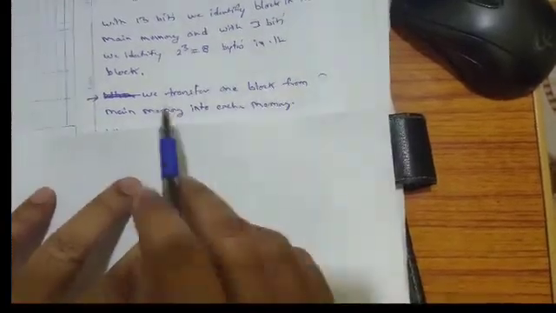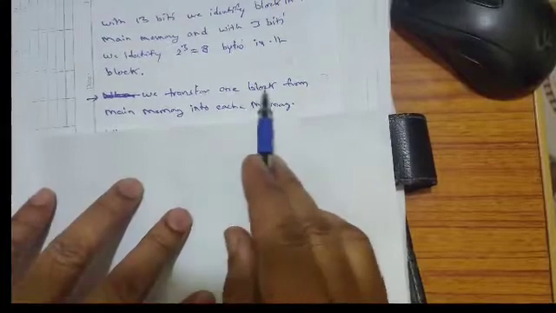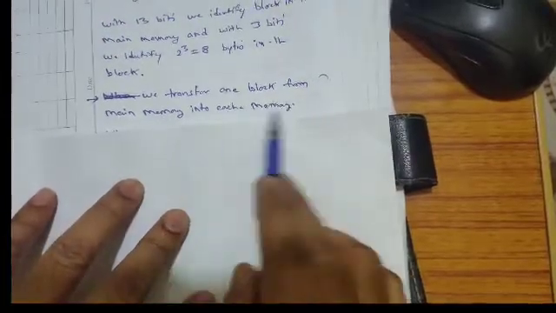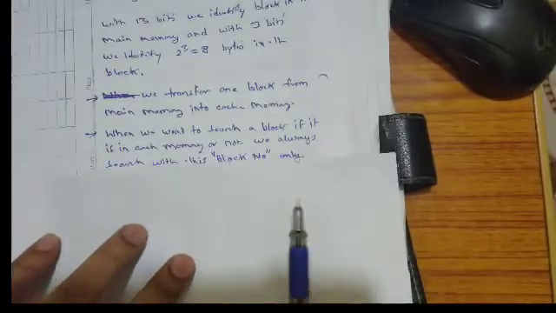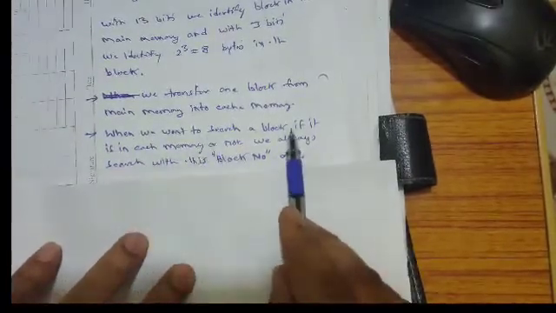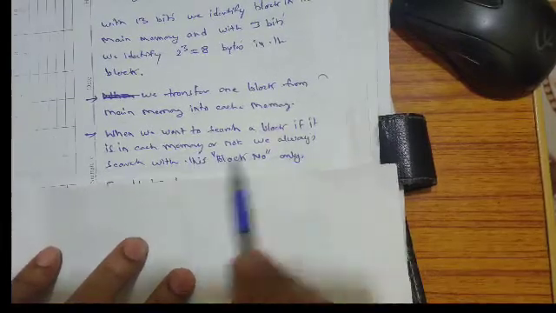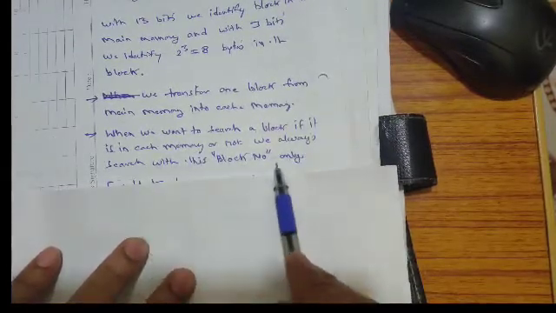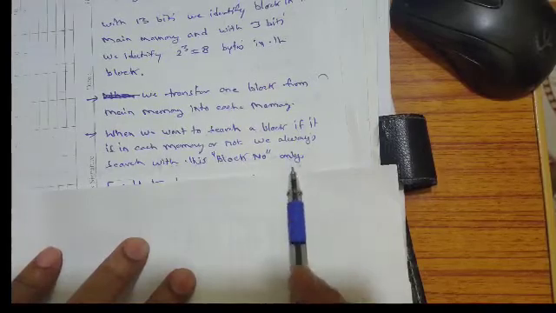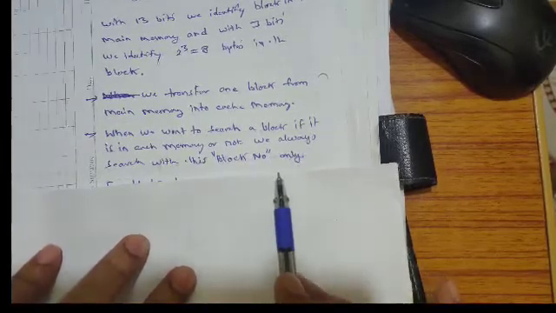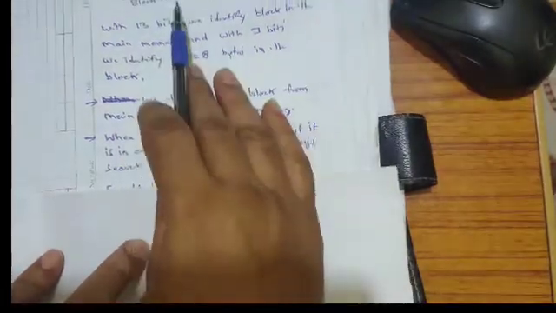So we transfer one block from main memory into cache memory. This we already discussed. When we want to search whether a block is in the cache memory or not, we always search with the block number only.